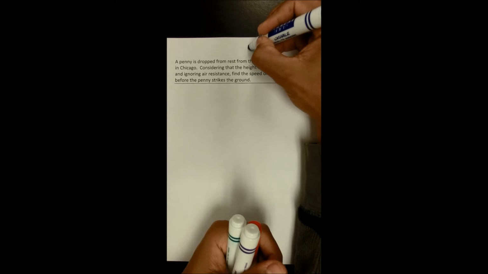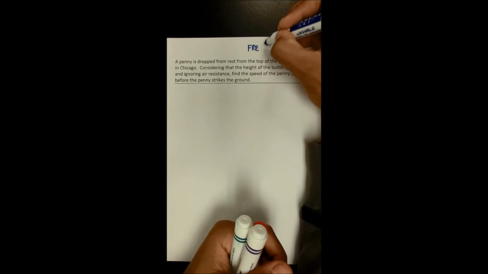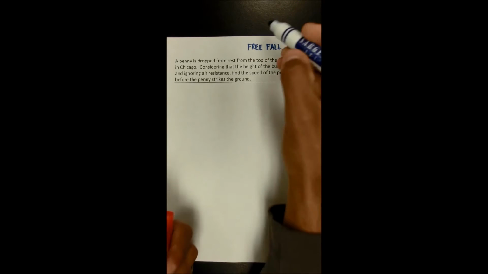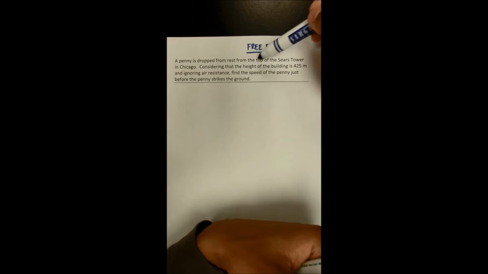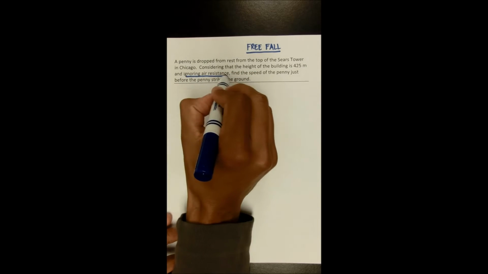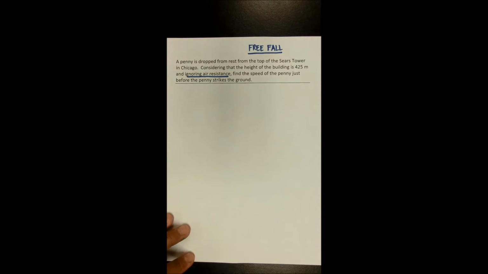So here's an example of a question for an object in free fall. Really this is a lot of kinematics, but our dynamics and forces do come into play when talking about it. A penny is dropped from rest from the top of the Sears Tower in Chicago. Considering that the height of the building is 425 meters and ignoring air resistance, which is important for free fall, find the speed of the penny just before it strikes the ground.